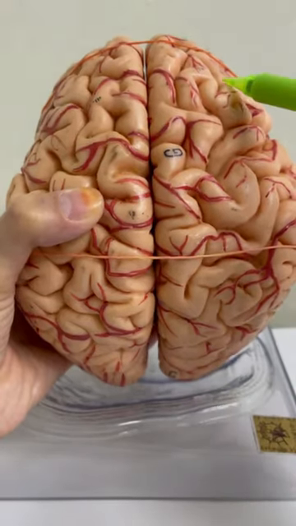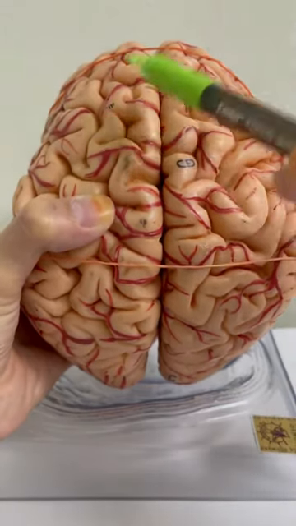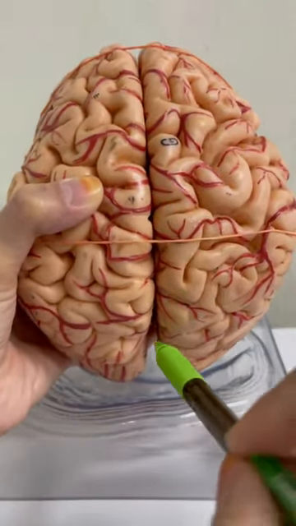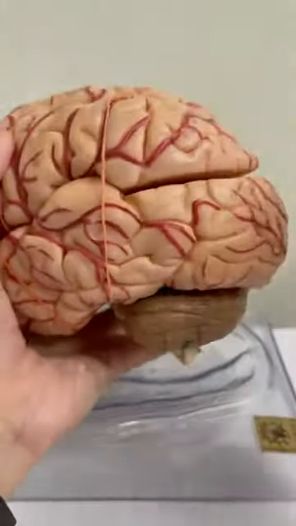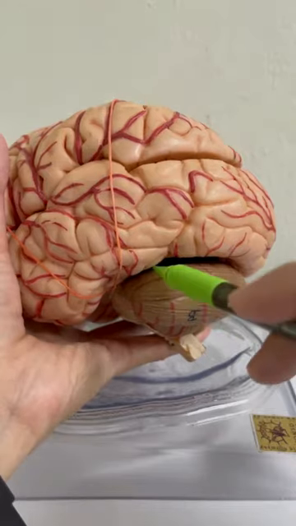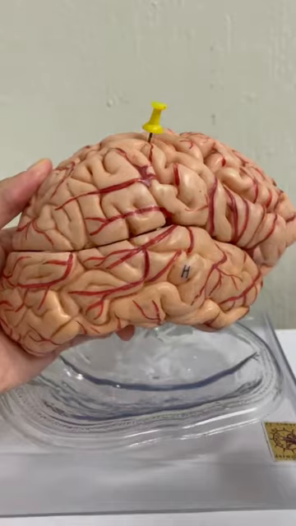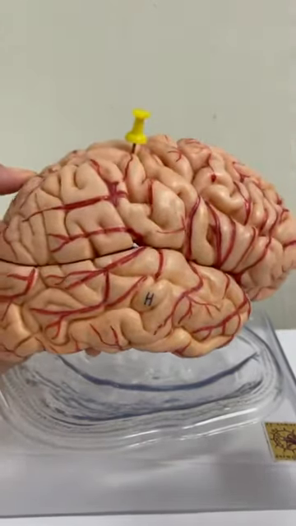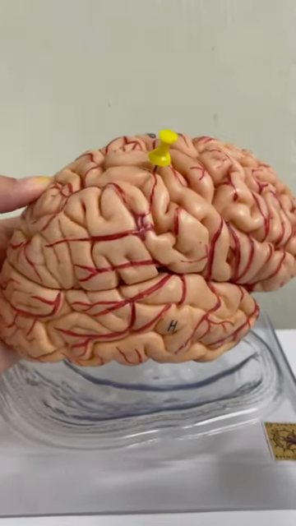Okay, so this is the right cerebral hemisphere and this is the left cerebral hemisphere. So both cerebral hemispheres are separated by the longitudinal cerebral fissure, and the cerebrum is separated from the cerebellum by the transverse cerebral fissure. Okay, right now I have the right cerebral hemisphere. Okay, let's identify the sulci and gyri on this model.